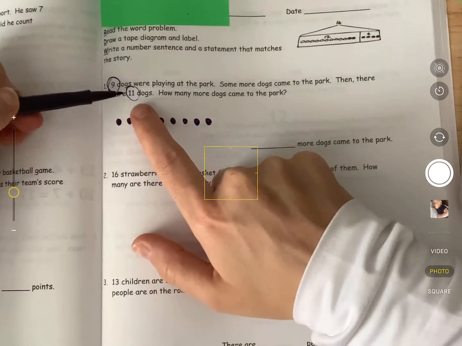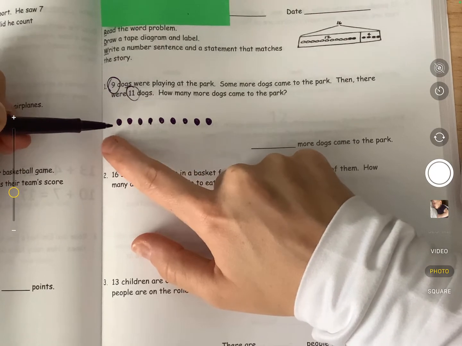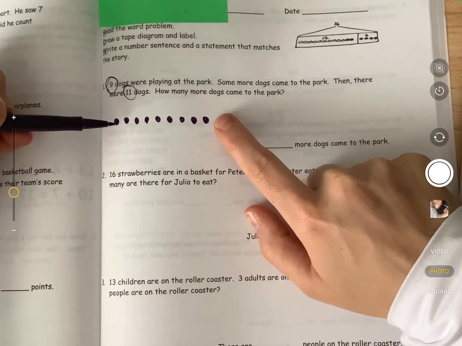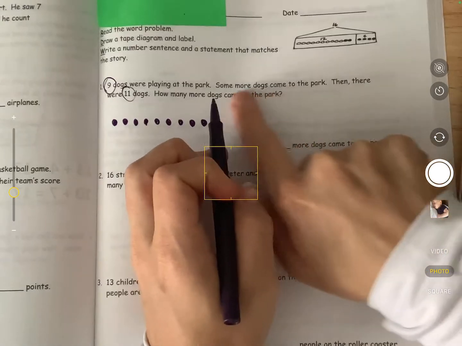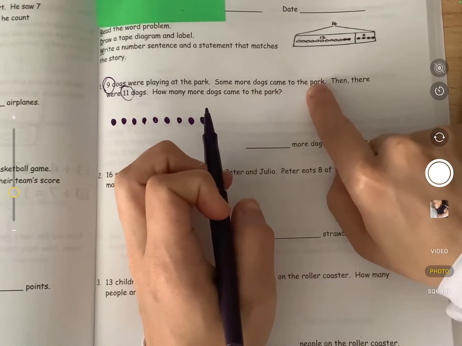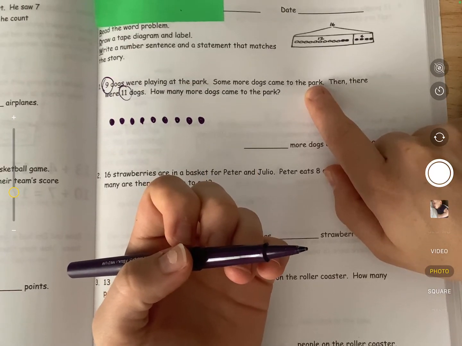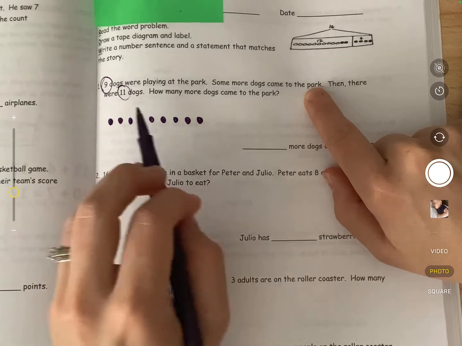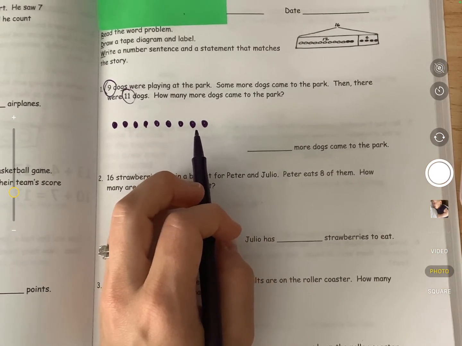I know that there's 11 dogs all together, remember. So am I done drawing dogs? Are there just 9 and that's it? No, remember, some more dogs came to the park. We don't know how many more dogs, but we do know when to stop drawing dogs. We've got 9 so far. When do I stop drawing dogs?